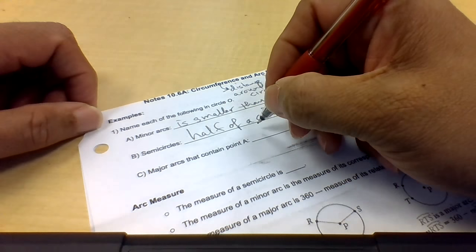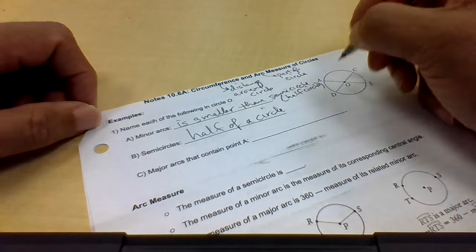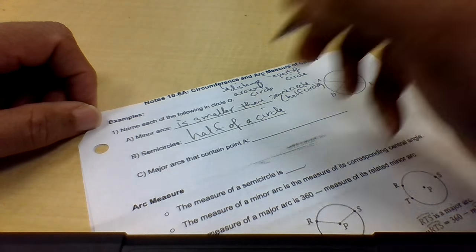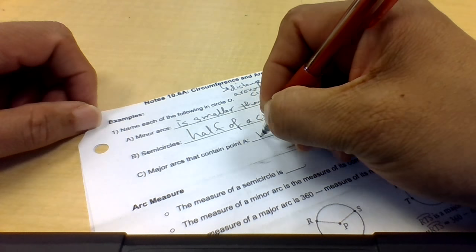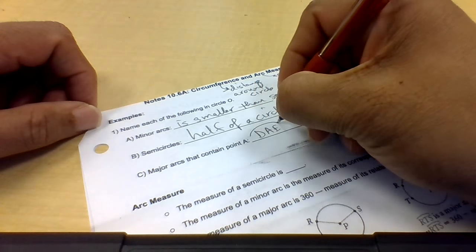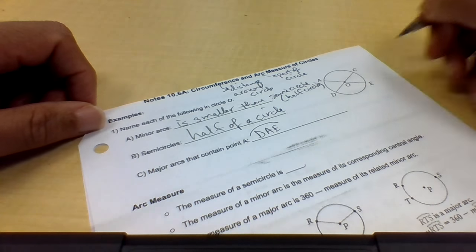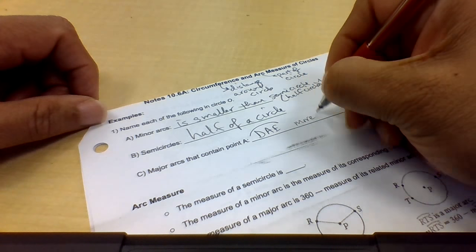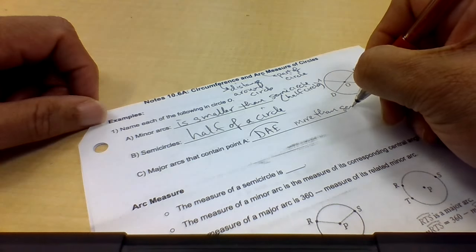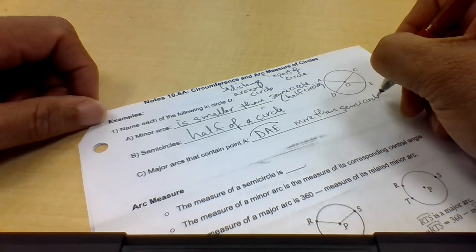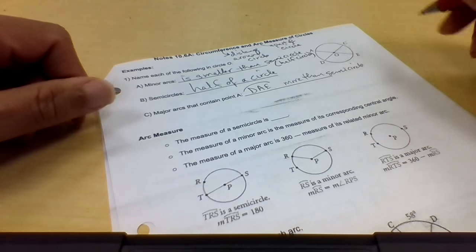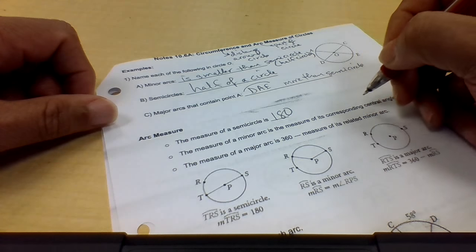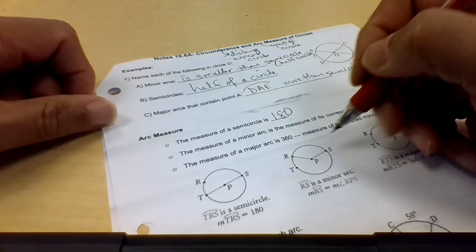Major arc that contains point A. So DAE would be an example. DAE, more than 180. More than a semicircle. Arc, the measure of a semicircle is 180. The measure of a minor arc is the measure of the corresponding central angle.